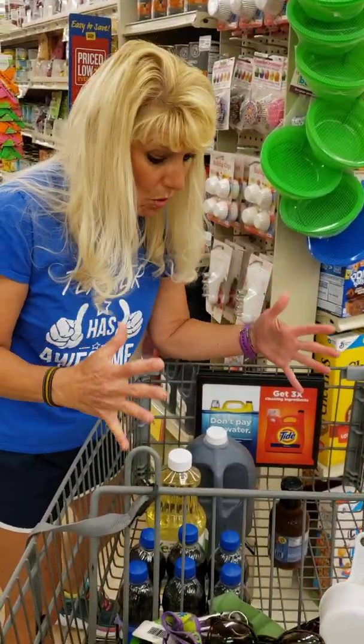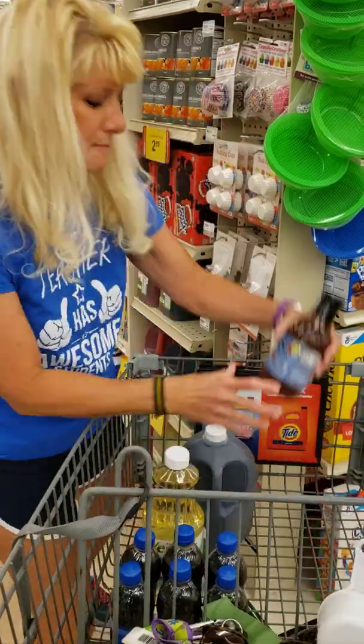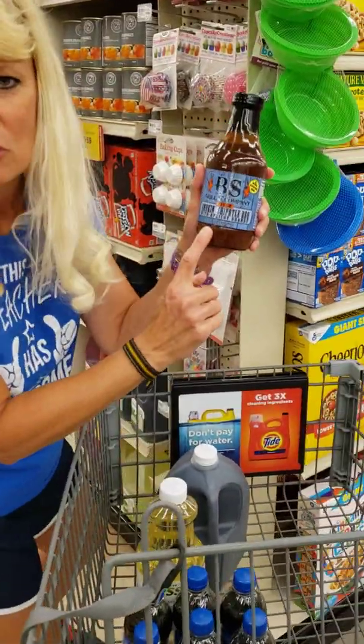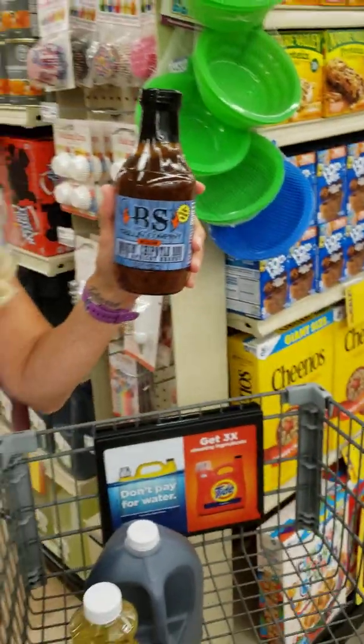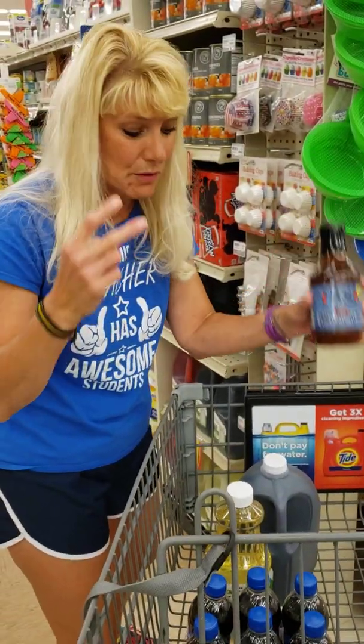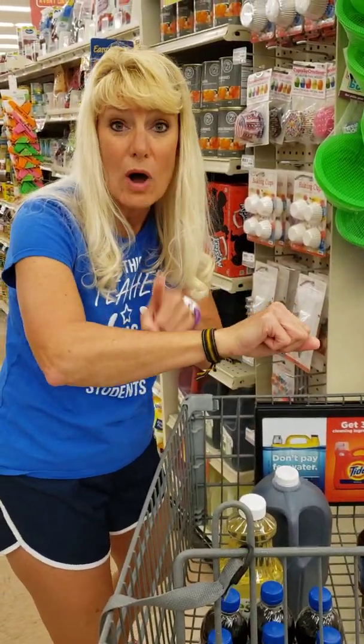All right, guys, I'm still on the search for all kinds of units of measurement for capacity, how much something will hold. And look what I have in my cart. I found some barbecue sauce. This is 16 ounces. That means it's going to be equal to 2 cups. And remember that 2 cups equals 1 pint.